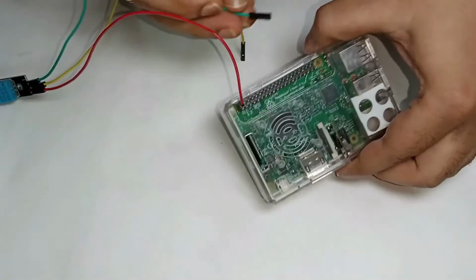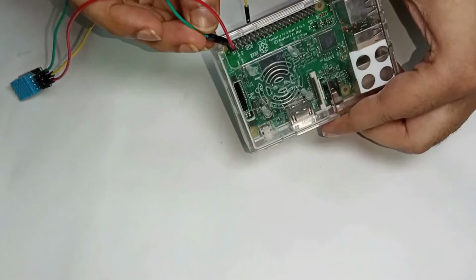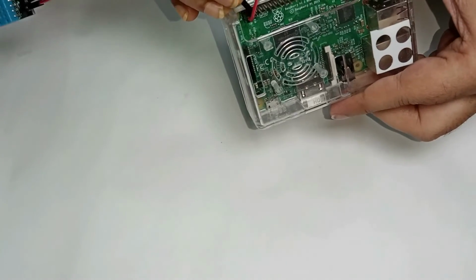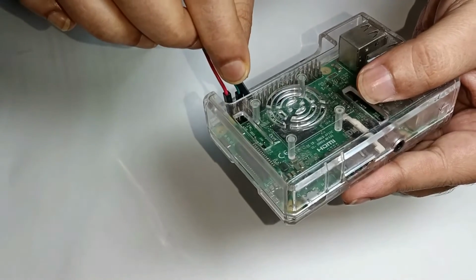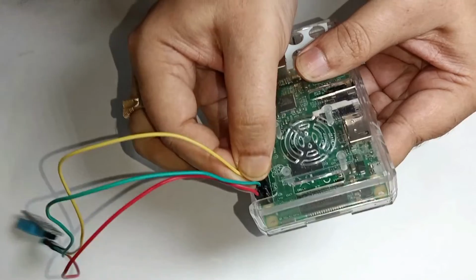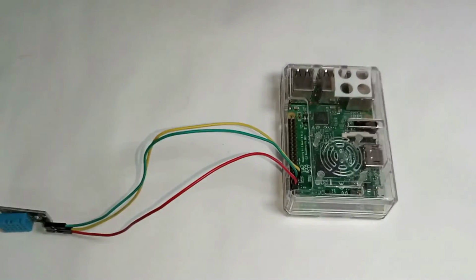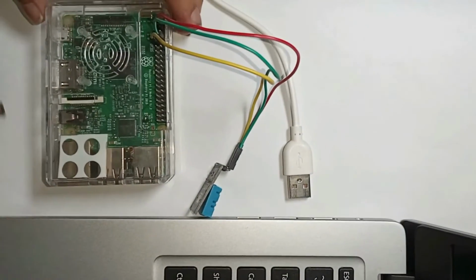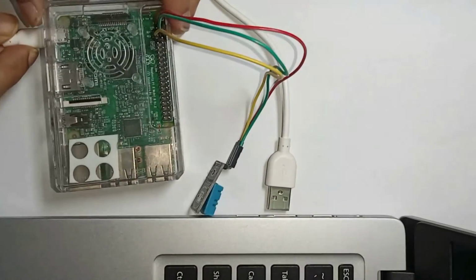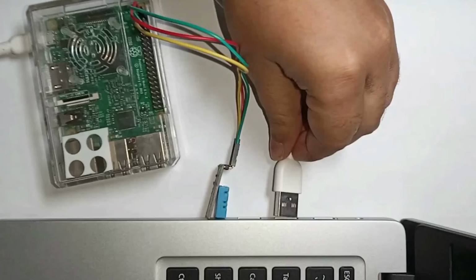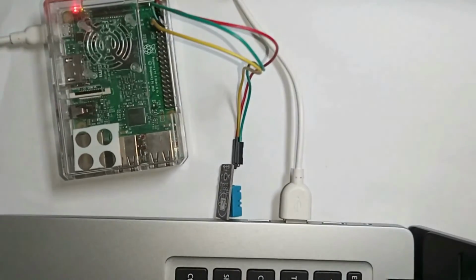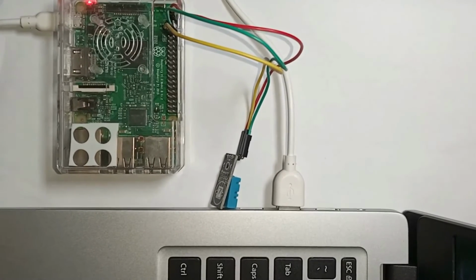Now I'll connect the ground pin to this one. Now I'll connect the data pin to this GPIO pin number 4. Now I'll connect my micro USB type B to this Raspberry Pi and to my laptop. Guys, you can see the power is on.